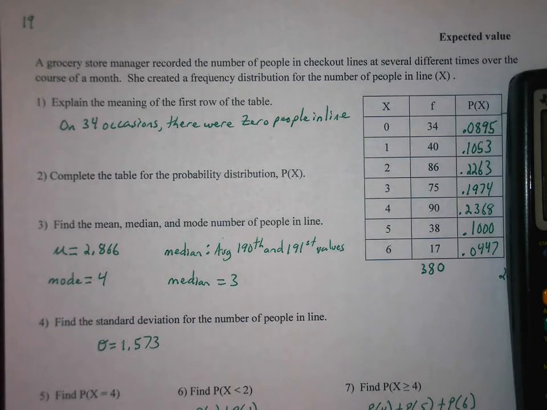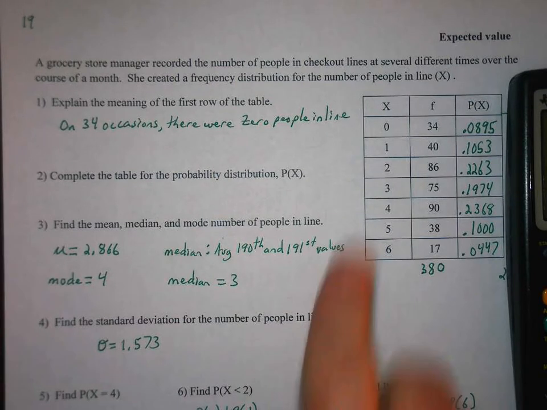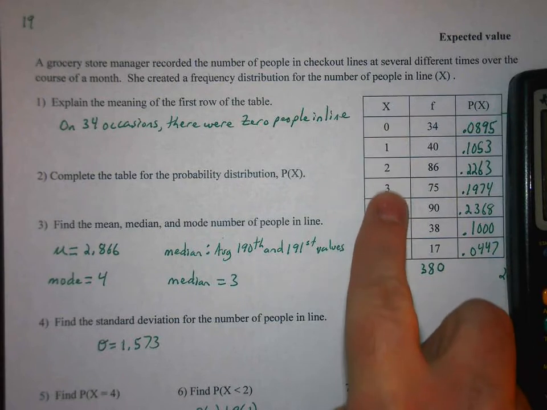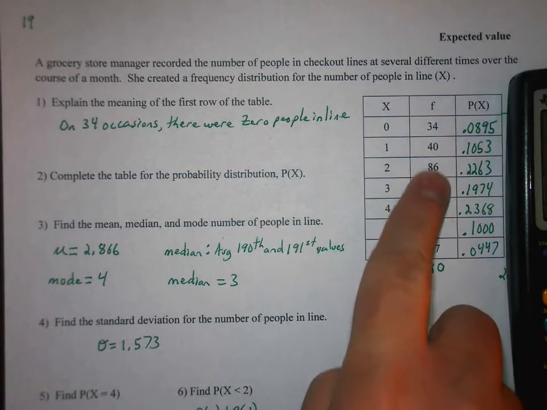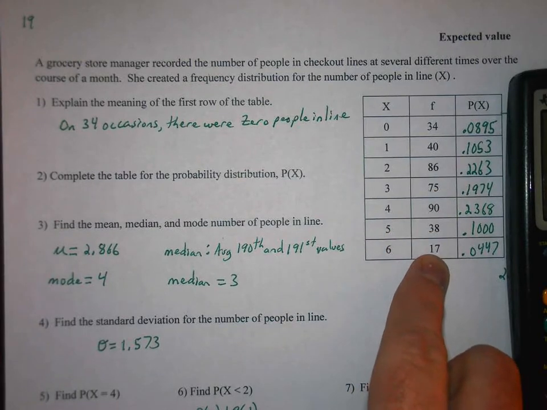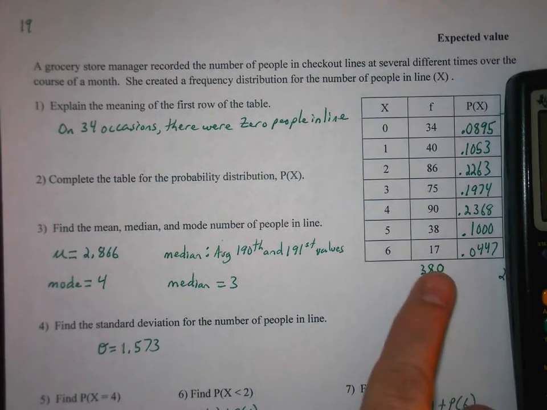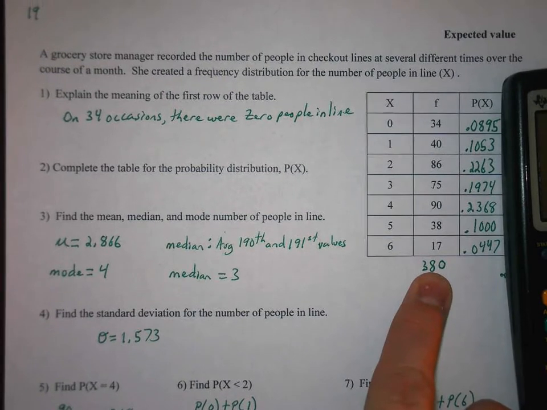So here we have a grocery store manager recording the number of people in checkout lines at several different times over the course of a month. She creates a frequency distribution for the number of people in line, X. So your random variable X is the number of people that she observed in line, and the F is the number of times she recorded that many people. So there's a total of 380 observations that she made.